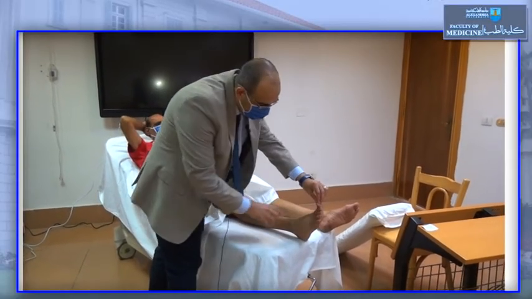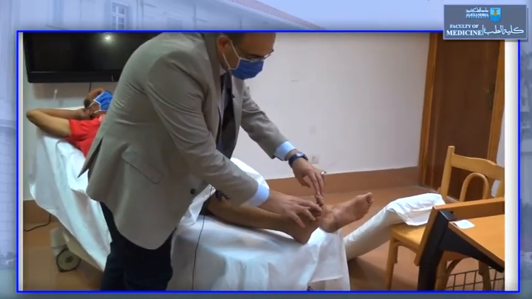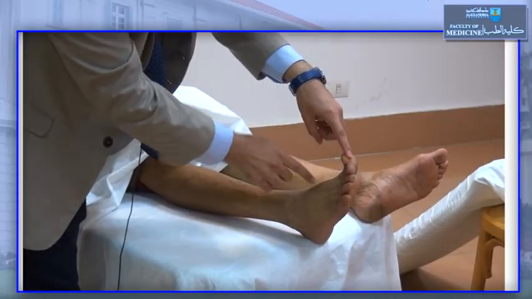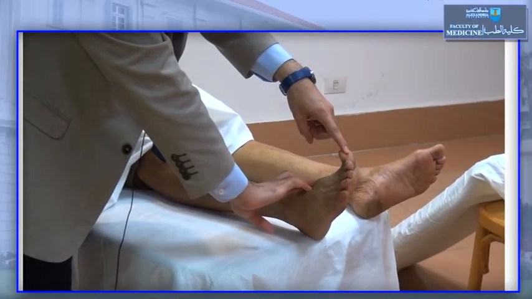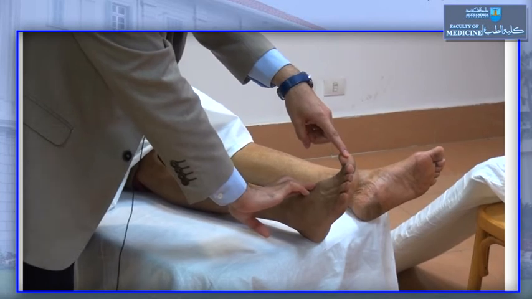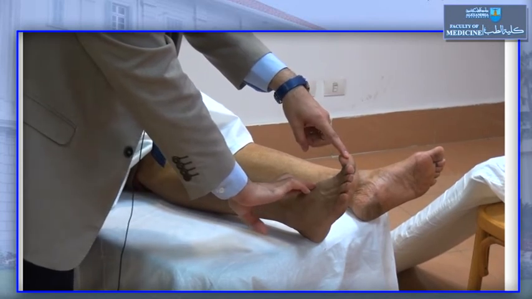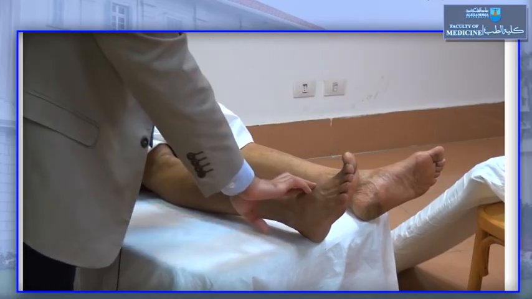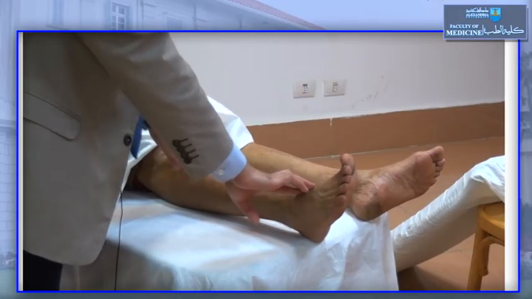We grab the big toe, and this is the extensor hallucis longus tendon, and we feel the dorsalis pedis artery here. It is felt. When it is not felt or it is weak, we might think of peripheral arterial disease.